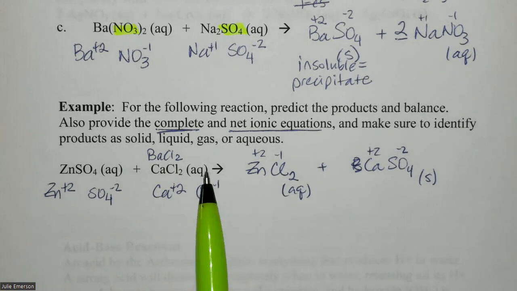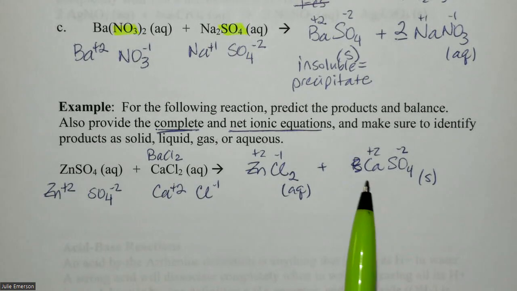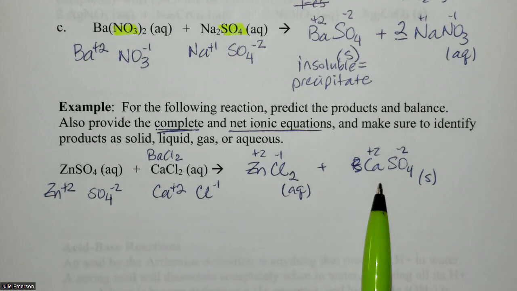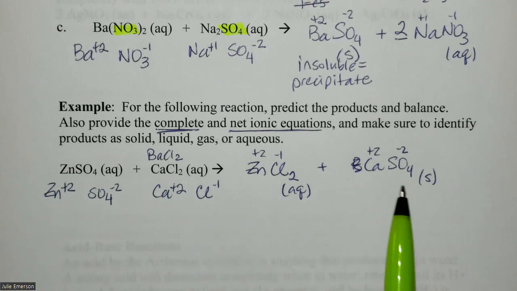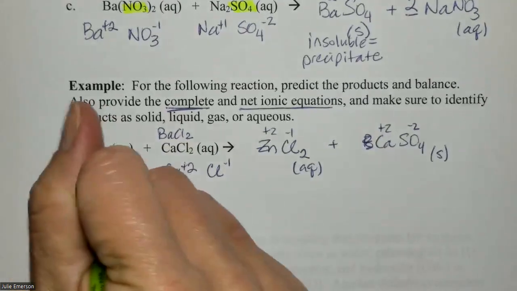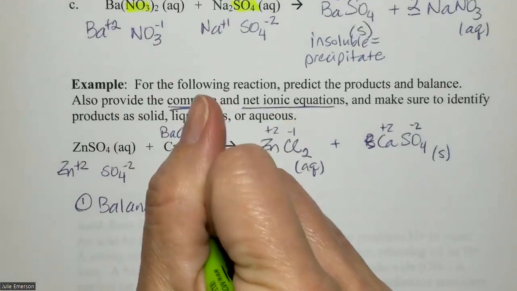This is balanced, right? We didn't need any coefficients up front. We got the same number of zincs and chlorides, everything on both sides. So it's balanced. Molecular, meaning again, everything is in a molecule or compound format. So this is our balanced molecular equation. I'm just going to rewrite it. This is one way of writing this chemical reaction.